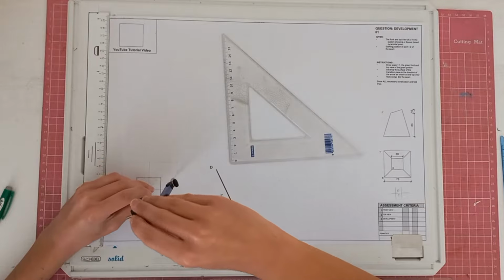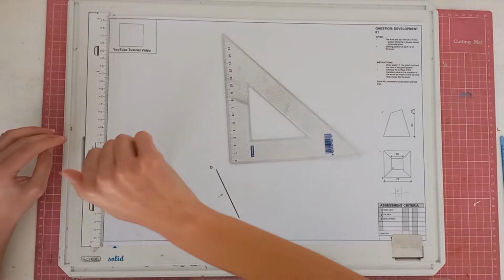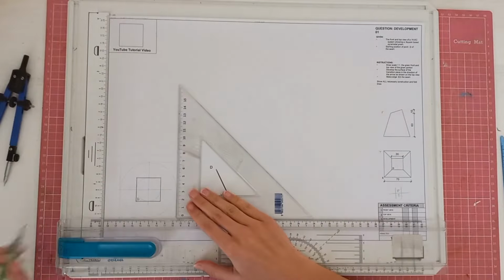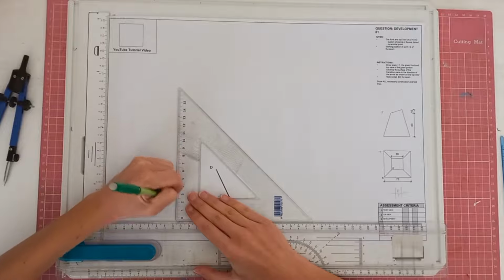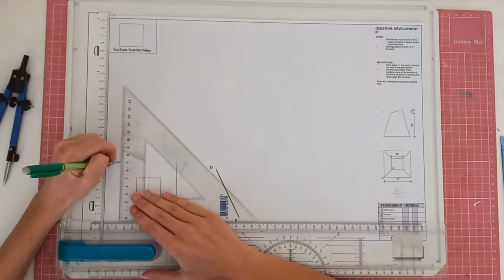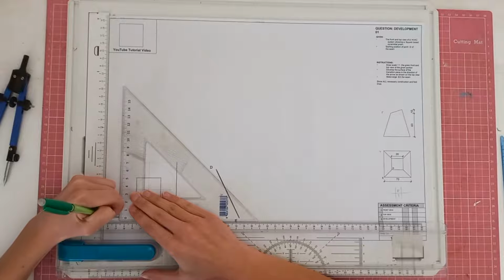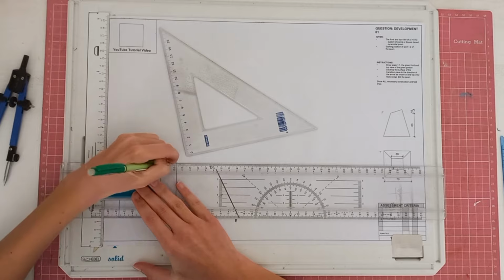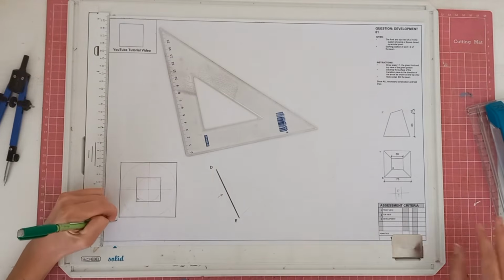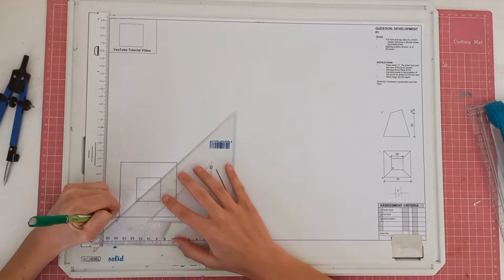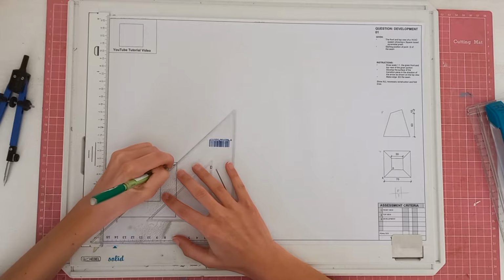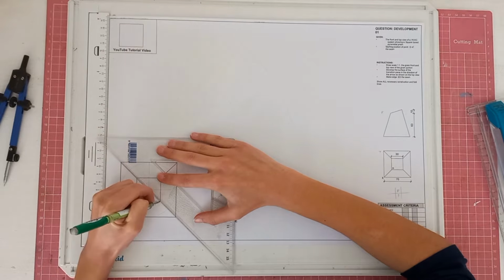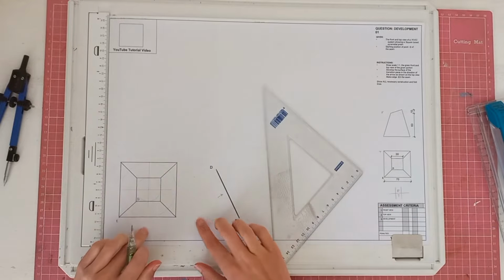Again you draw a circle, and around the circle you draw in some solid lines so that you can draw your square. Now we have point E as well, and then we'll have point DE, this point here, this point here, and this point here. So that is our top view complete.